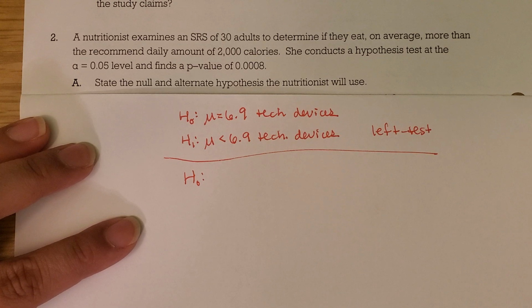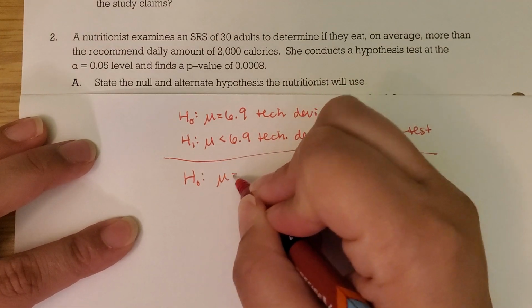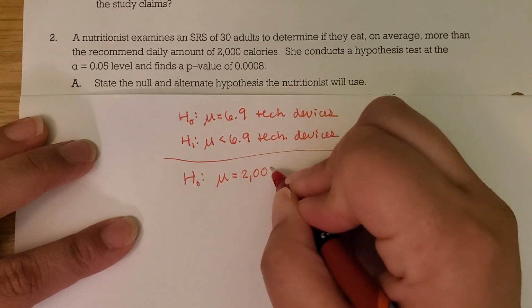So it looks like she's wondering if adults eat on average more than the recommended daily amount. So the thing that she would be contesting is that adults are eating the recommended amount. So our null hypothesis is that the mean amount of calories that adults consume is 2,000 calories.